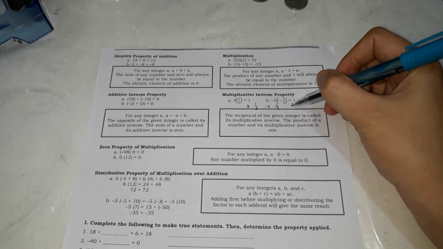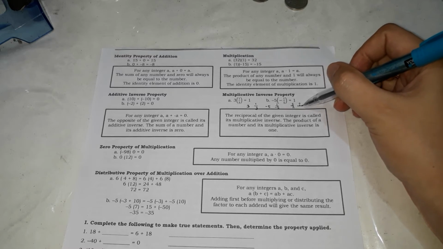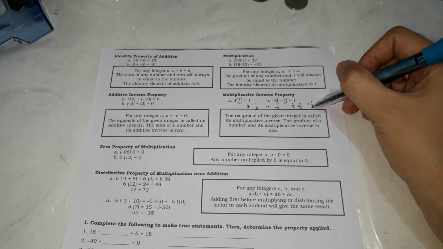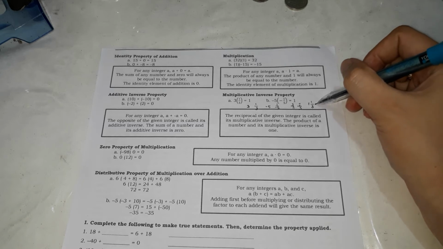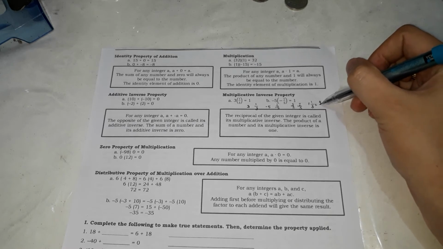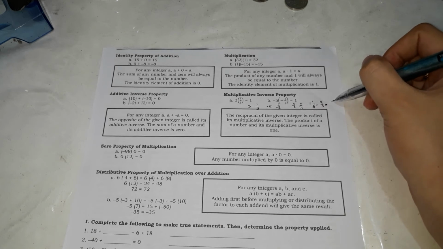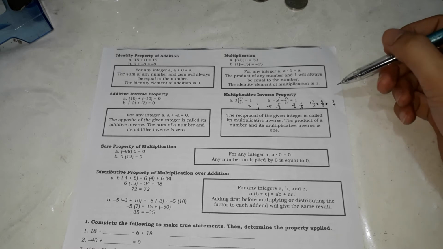Alam mo, kung 3 over 2, ang reciprocal niyan, ibalik mo lang, 2 over 3. So, kung 1 and 1/3, to get the reciprocal of this one, you need muna gawin siyang improper fraction, tapos baliktarin mo. So, 1 and 1/3, diba, is the same as 4 over 3. So, the reciprocal of this one is 3 over 4. So, that's the reciprocal. Again, baliktarin mo lang.